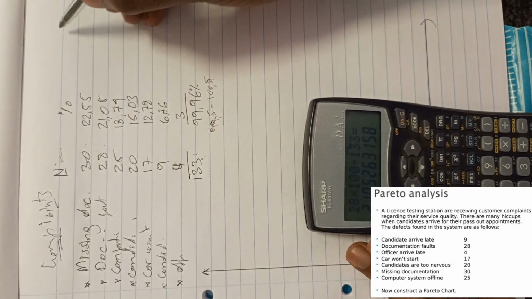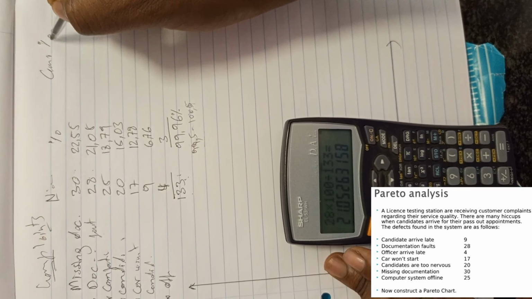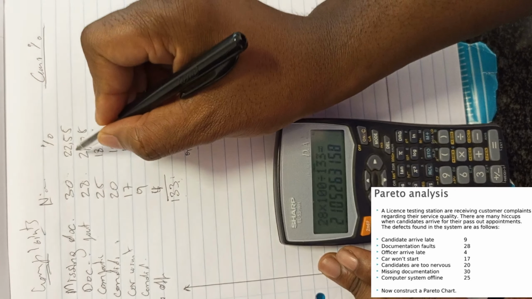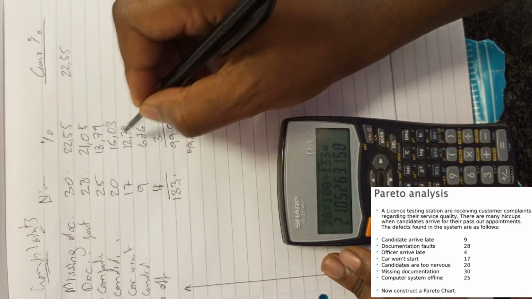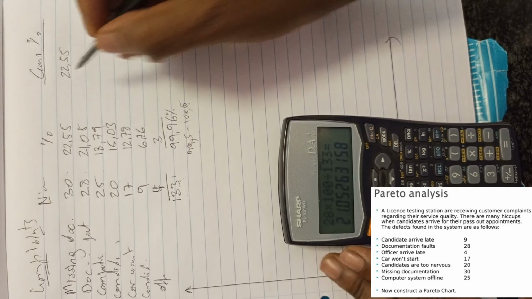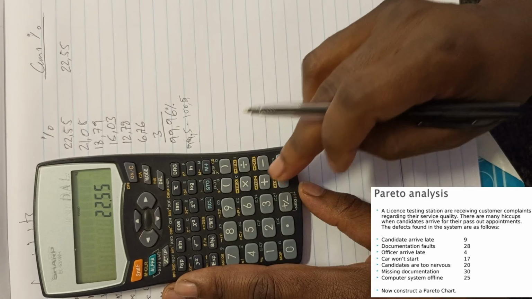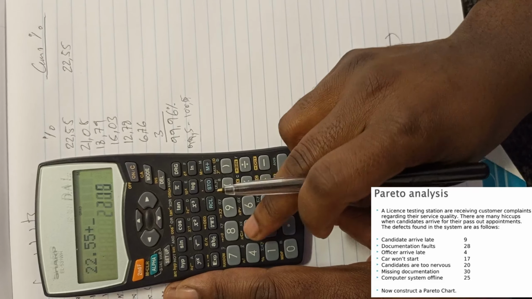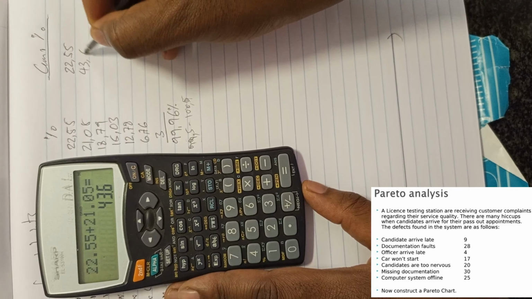So now we go to the cumulative percentage. How do you get this one? The first one we have is 22.55%. Now that one is this one plus this one, so we do it together: 22.55 plus 21.05, then we have 43.6%.